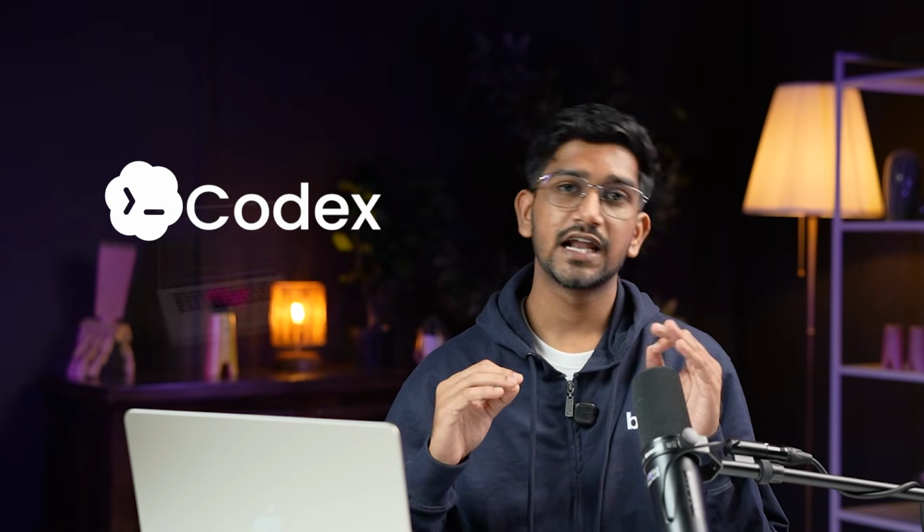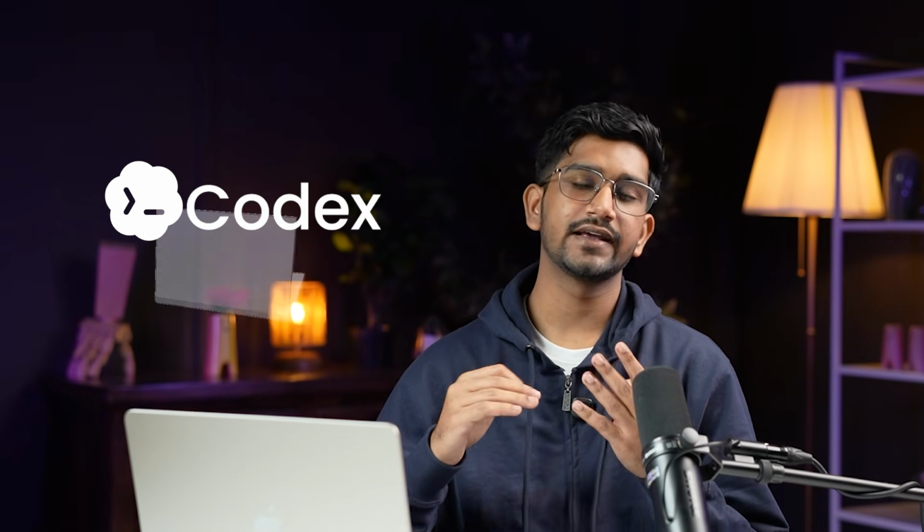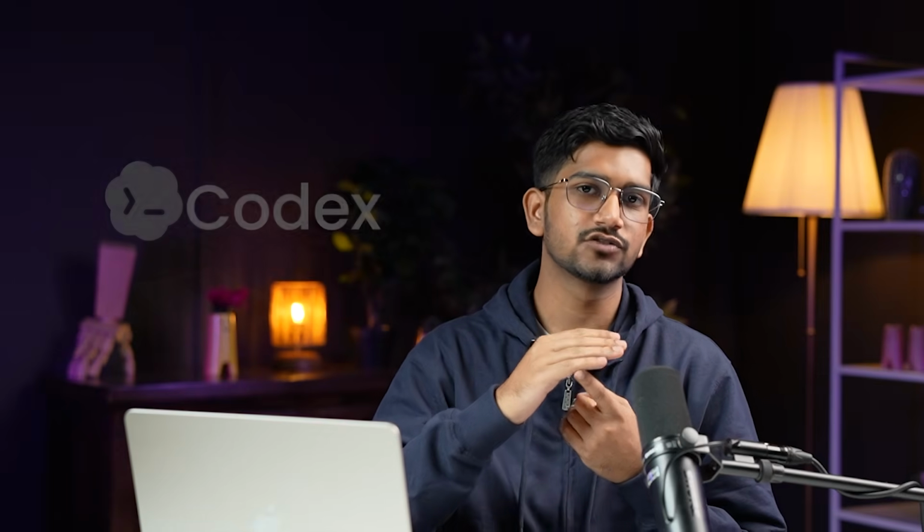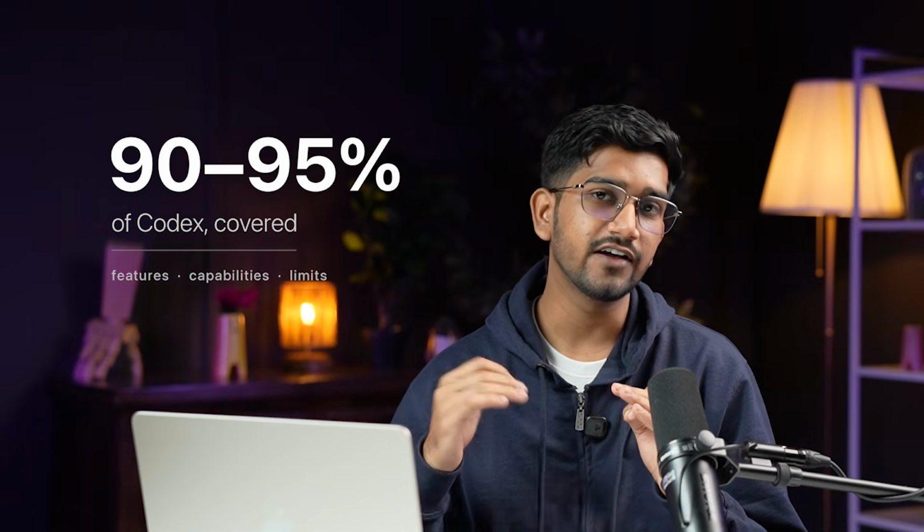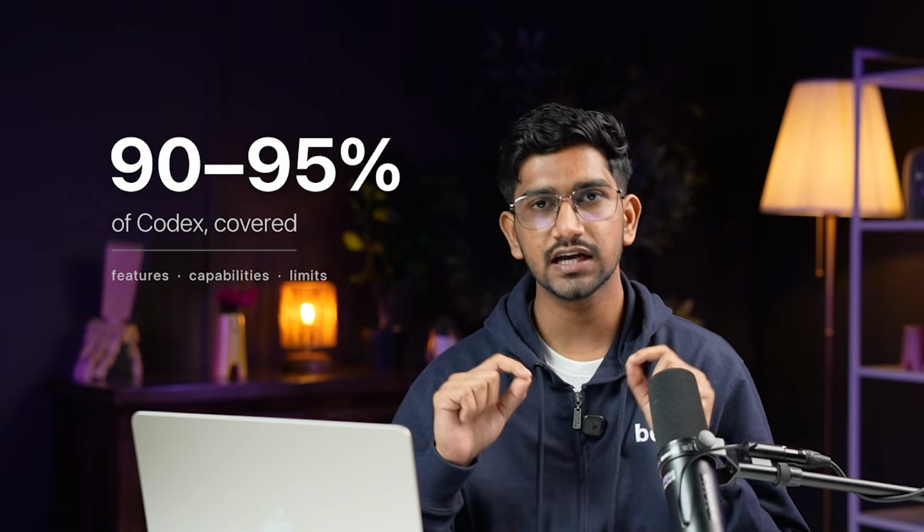In this session, we would be covering Codex. From a developer point of view, we would be covering extensively what the capabilities of Codex are, what features Codex provides to you. I'll try to cover 90 to 95% of all the features and capabilities of Codex. And at the end, we would be vibe coding and building something very amazing. I keep that part for the end. I won't reveal what we are going to build.